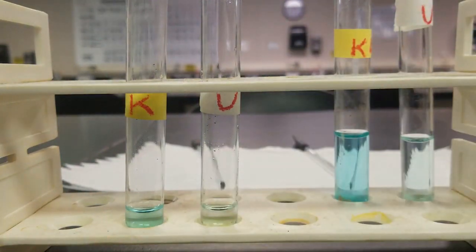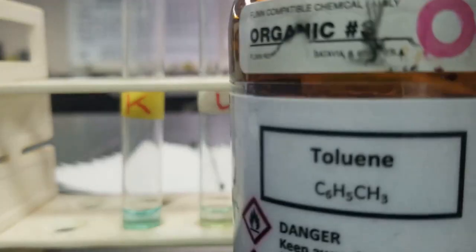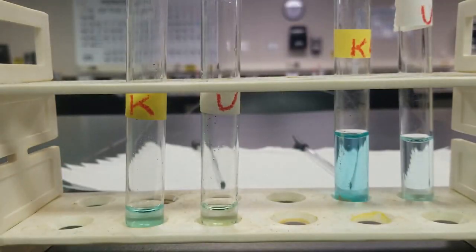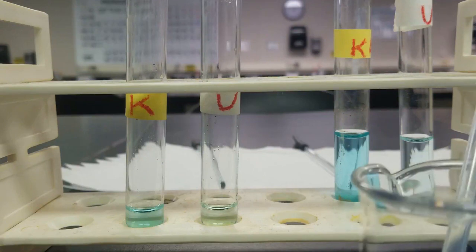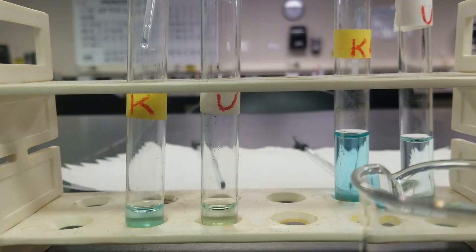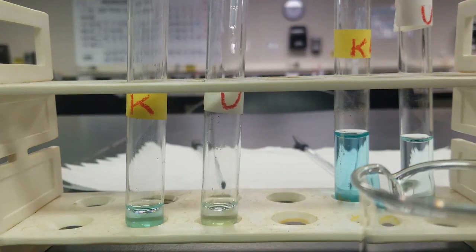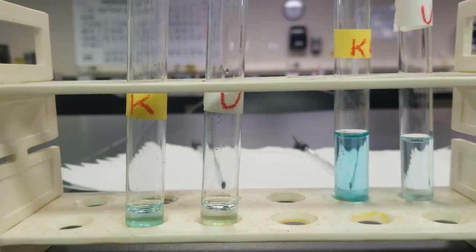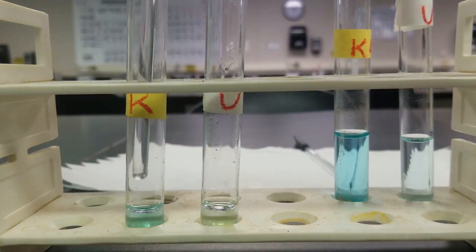And then after that, add my toluene. Then I'll go ahead and agitate both solutions and look for a purple layer in the toluene. The toluene is going to be on top.